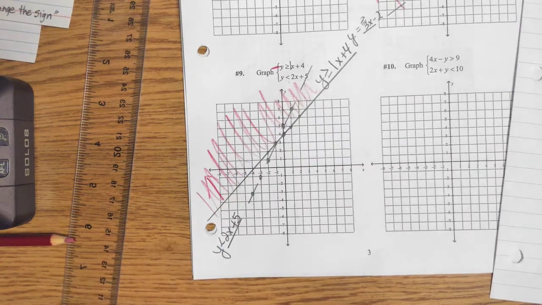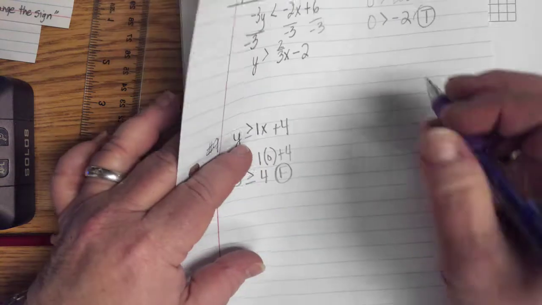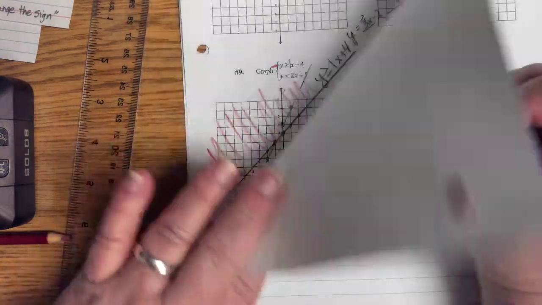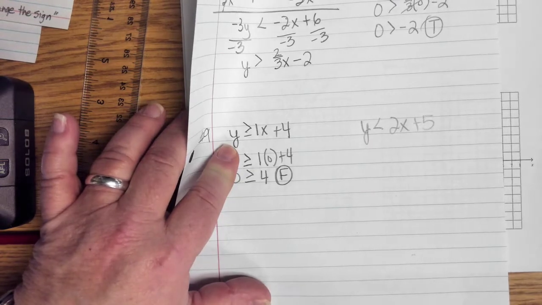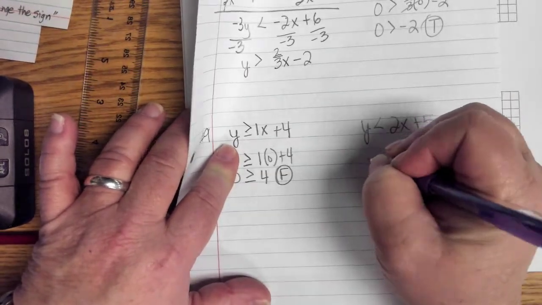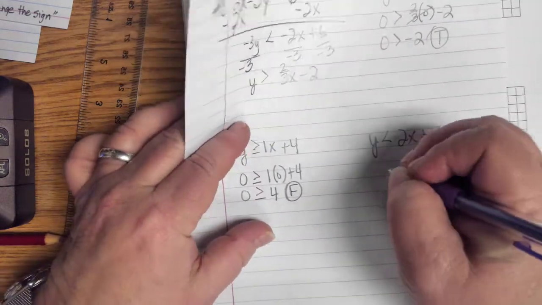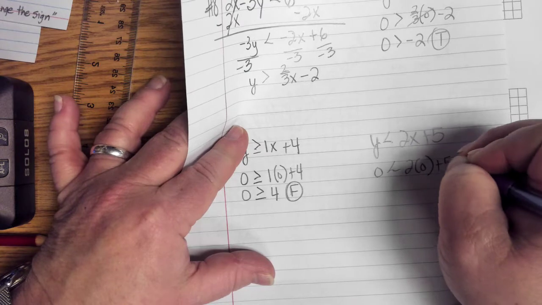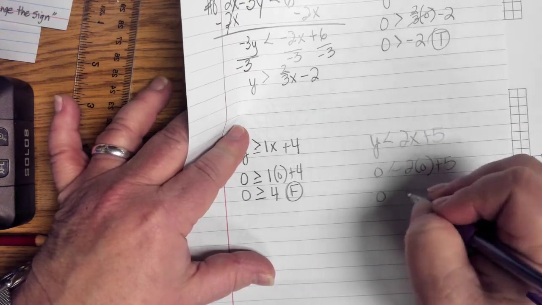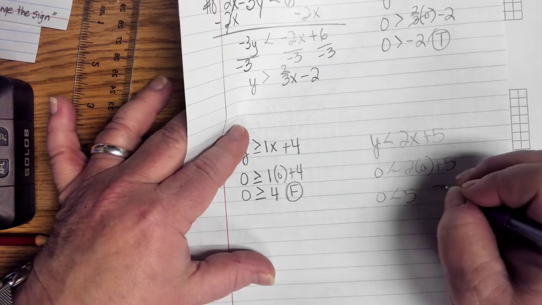Now I'm going to come over to my handy dandy paper and say y is less than 2x plus 5. Because it does not include the origin as a point, I'm going to put 0 is less than 2 times 0 plus 5. So I get 0 is less than 5, which is a true statement.